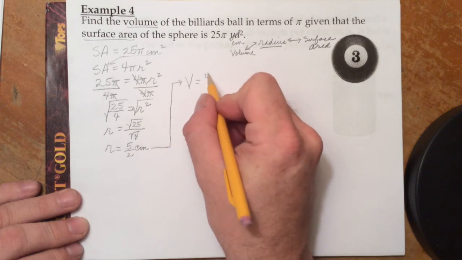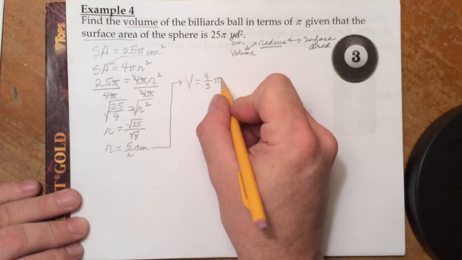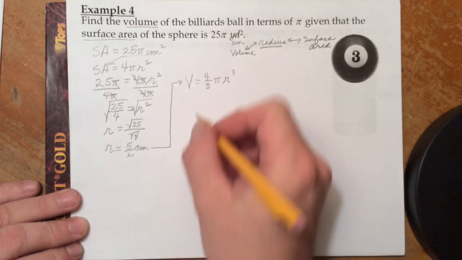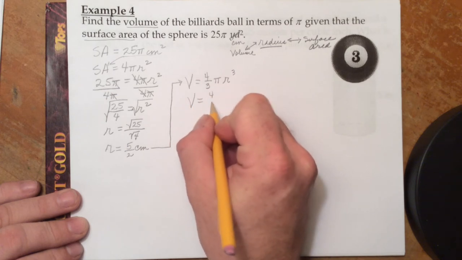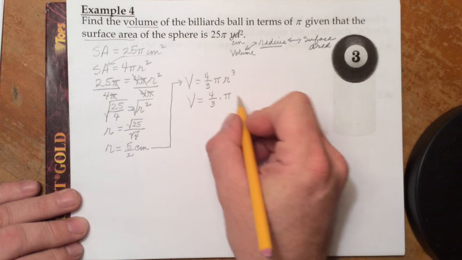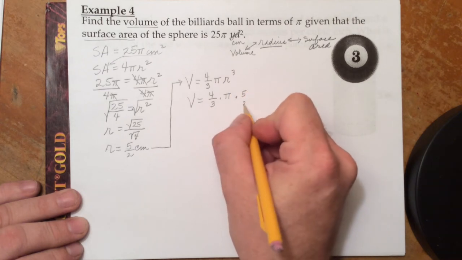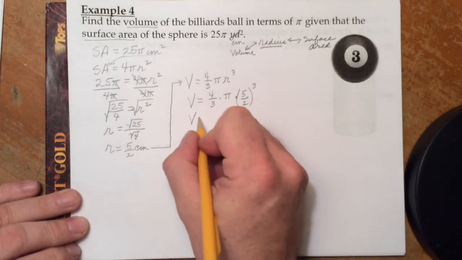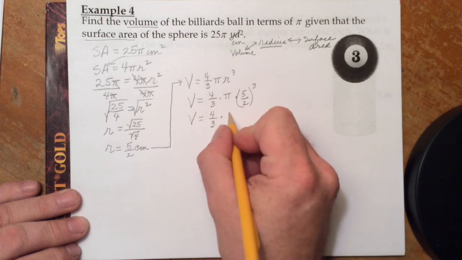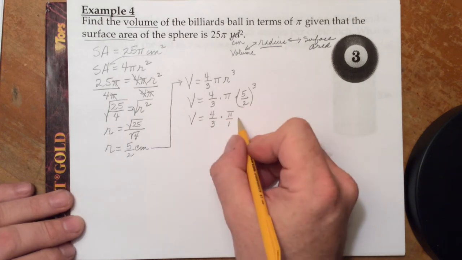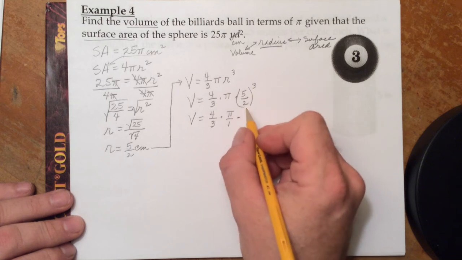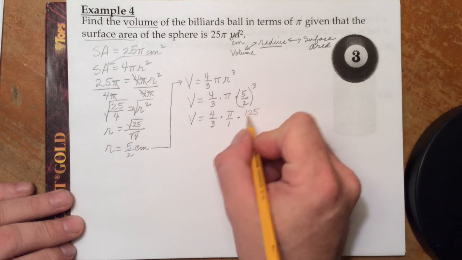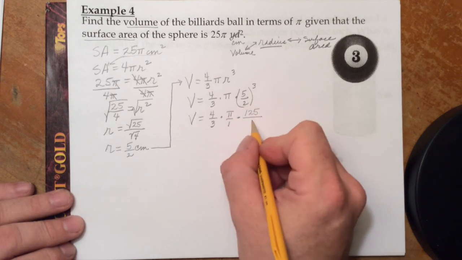The volume formula is 4/3 times pi times r, the radius cubed. Now we substitute in what we found for the radius, 5 halves, and cube it. So volume is 4/3 times pi times r, which is 5 halves, the whole fraction cubed. So the volume is 4/3 times pi, or pi over 1 if you want to put it in fraction form, times 5 cubed over 2 cubed. 5 cubed is 5 times itself 3 times, which gives us 125. 2 cubed is 2 times itself 3 times, which gives us 8.